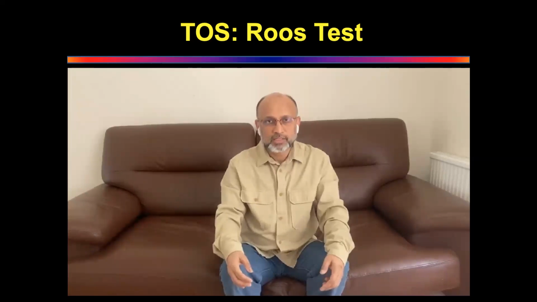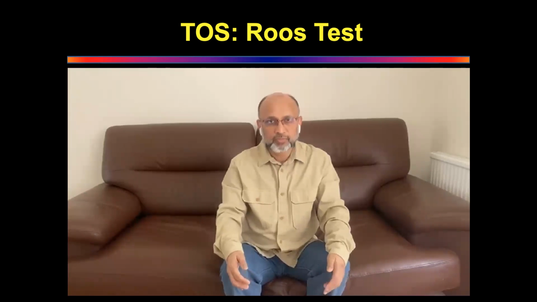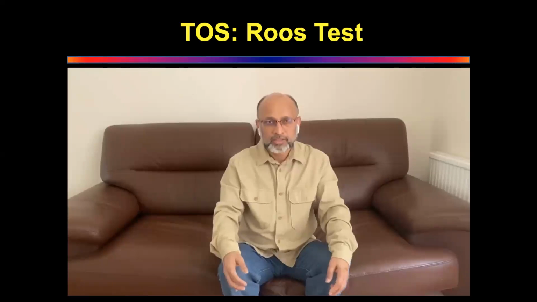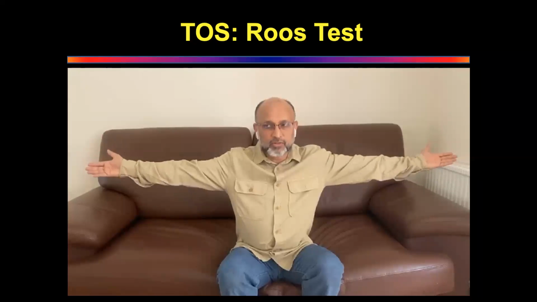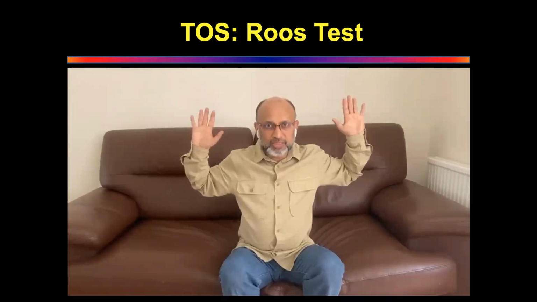The Roos test is performed in sitting or standing position. Ask a patient to abduct the arms to 90 degrees, externally rotate and flex the elbows to 90 degrees. The elbows should be slightly behind the frontal plane. Now ask a patient to open and close the hand for 3 minutes.